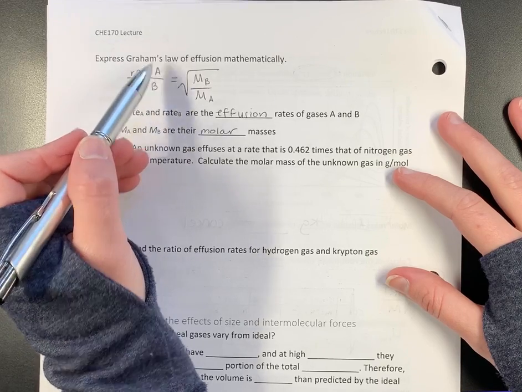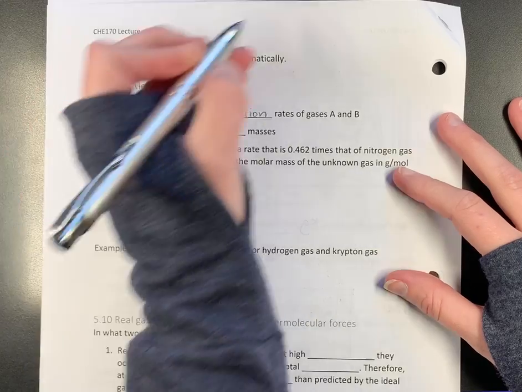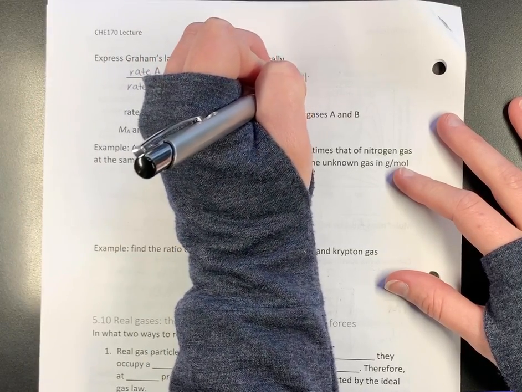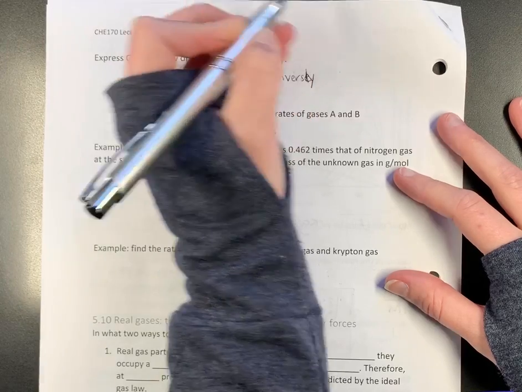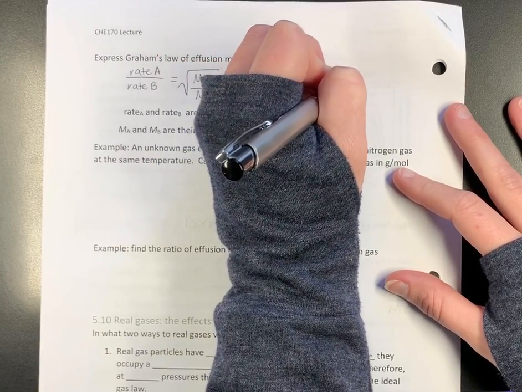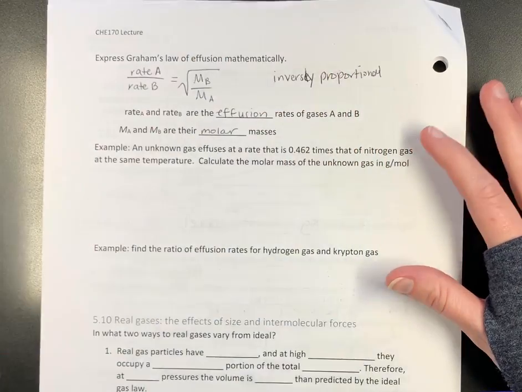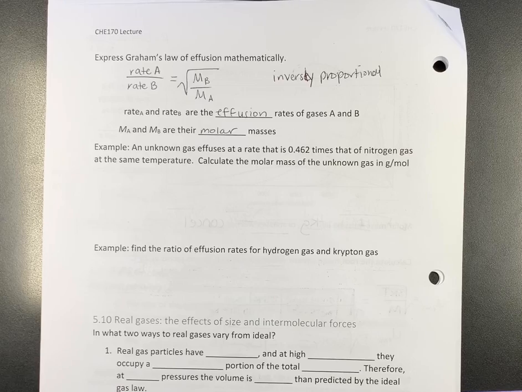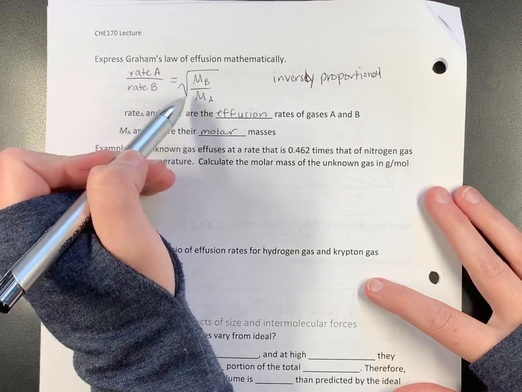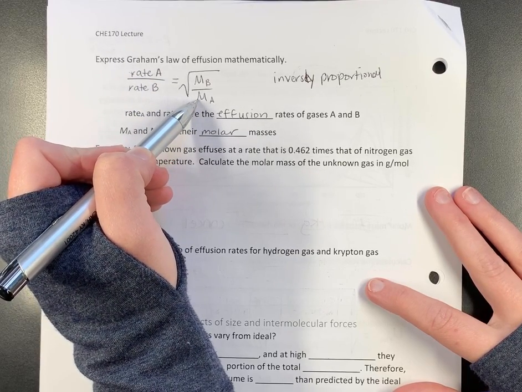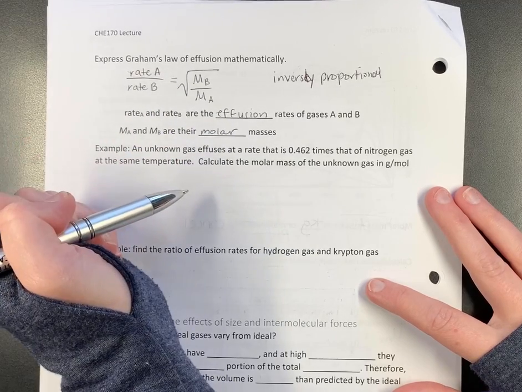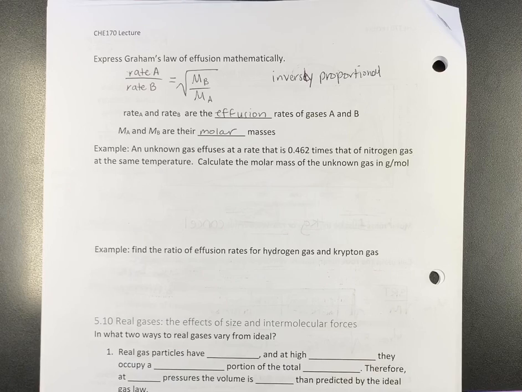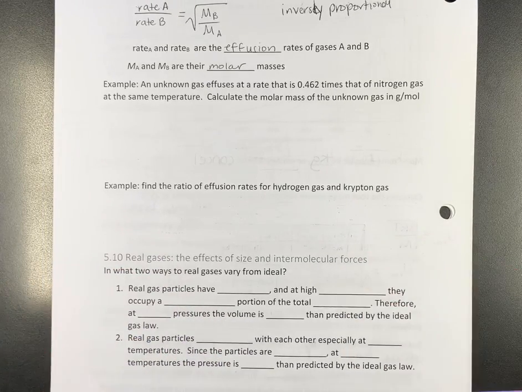No. A's in the numerator here, the denominator over here. So that means it is inversely proportional or related. So this tells us this goes along with the same concept, faster rate, lower molar mass. Higher molar mass, slower rate. But you have to deal with the square root. All right. How the guy actually came up with this, I don't know. He had too much time on his hands.